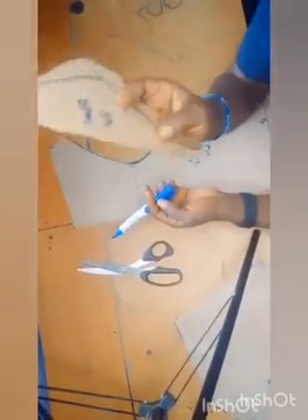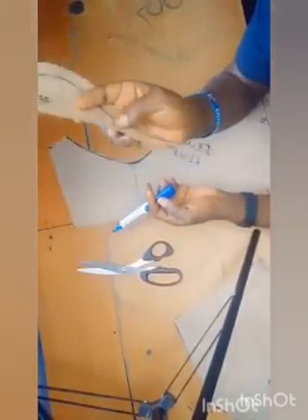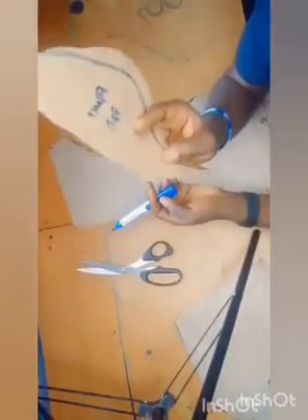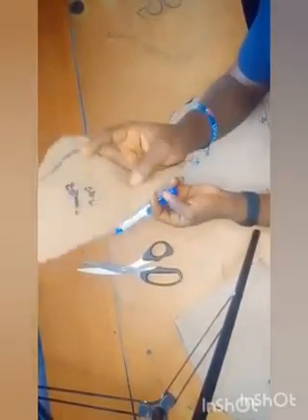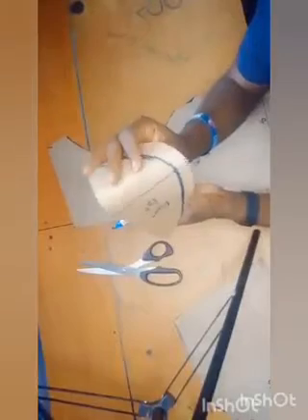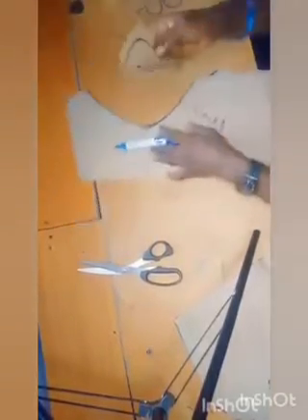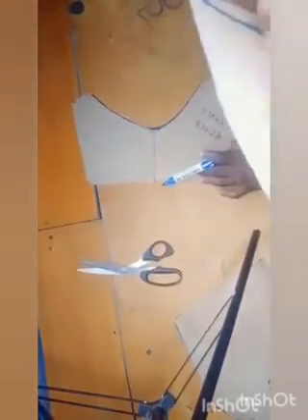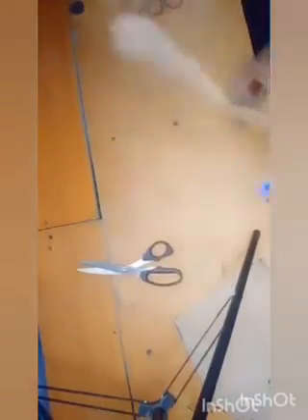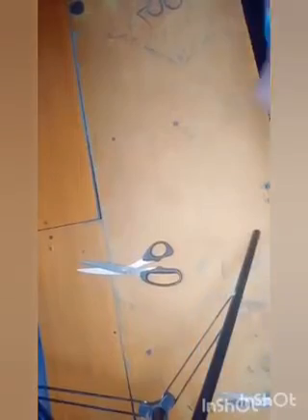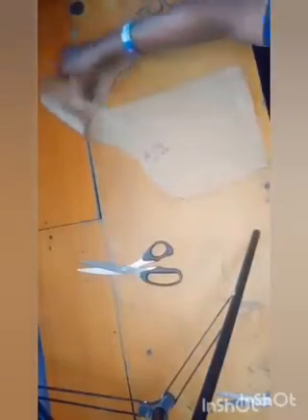Remember, this could be used to draft both the left and right hand side front pad, or if you have all the time, you could also still draft another one for the left hand side. Please ensure to know the difference between the left and the right. So next one is the back pad.